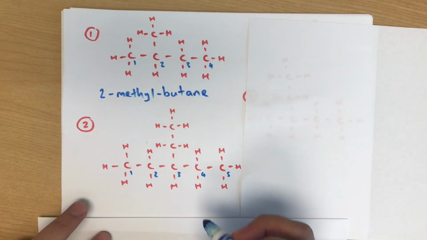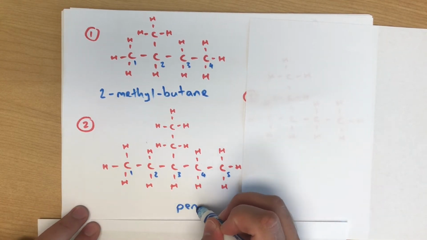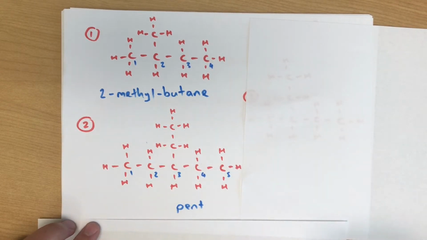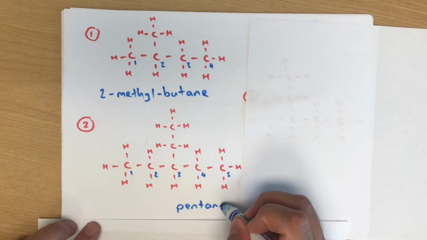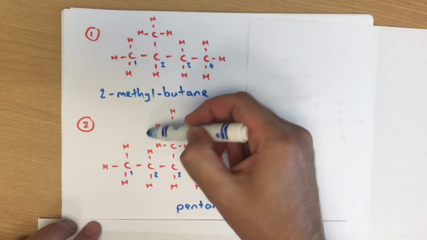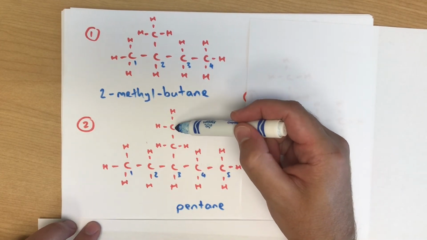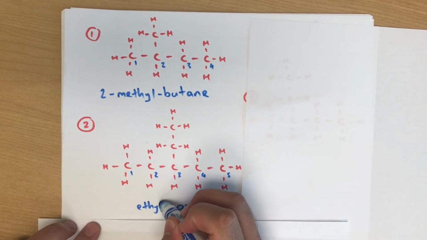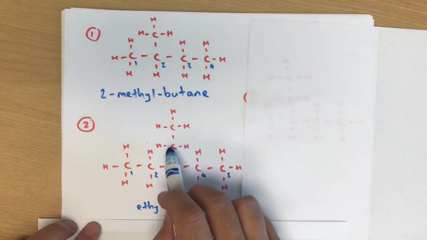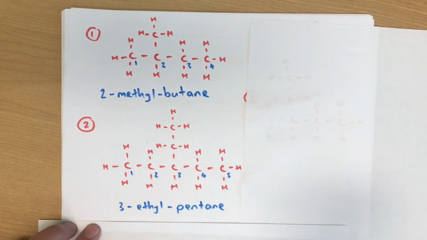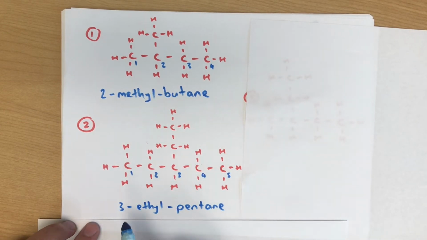Being 5 carbons long, it's going to have the name pent. Because it's an alkane, all carbon-to-carbon single bonds and carbon-to-hydrogen bonds, it's going to have the ending -ane. So that's a pentane. We now need to name this side chain. It's a 2-carbon side chain, therefore it's going to be called ethyl. And our 2-carbon side chain is on carbon number 3. So it's going to be 3-ethylpentane. We always separate numbers and words with a dash.